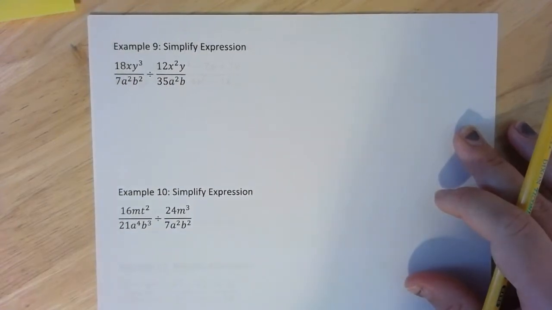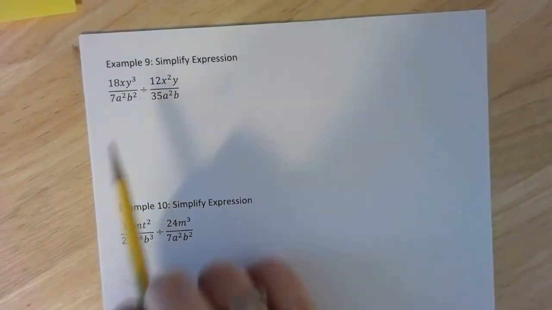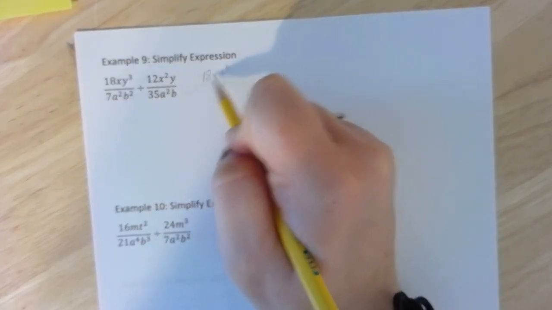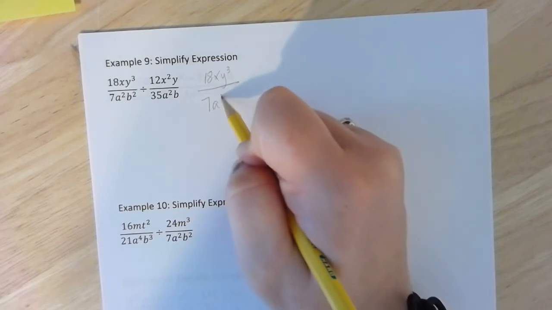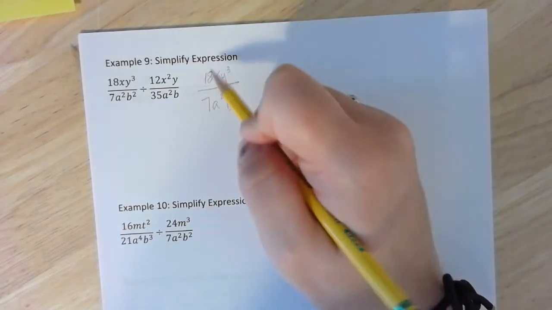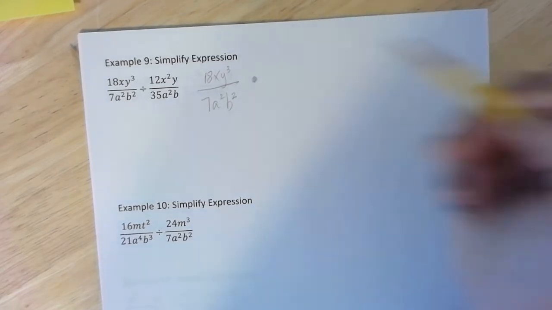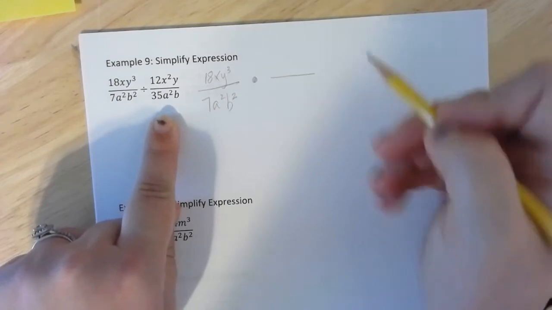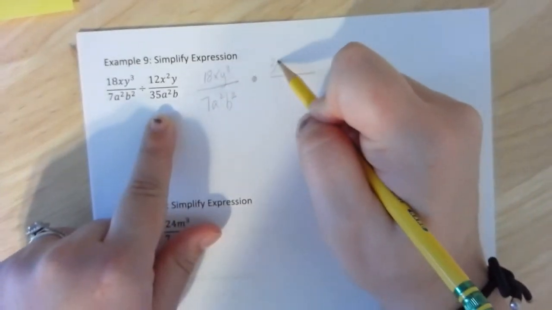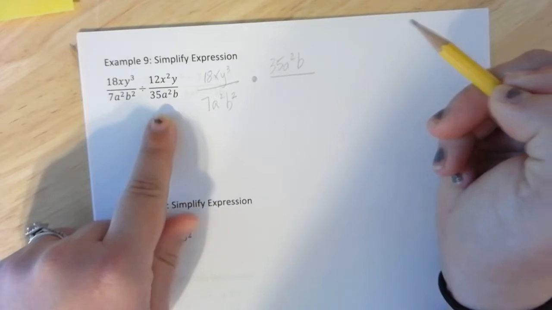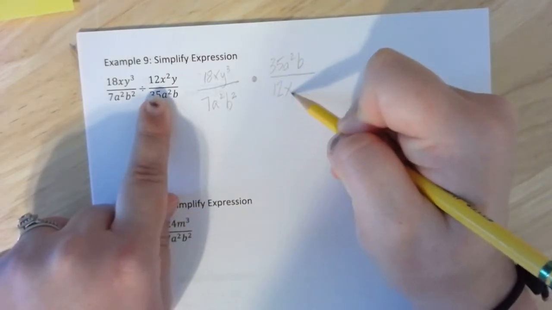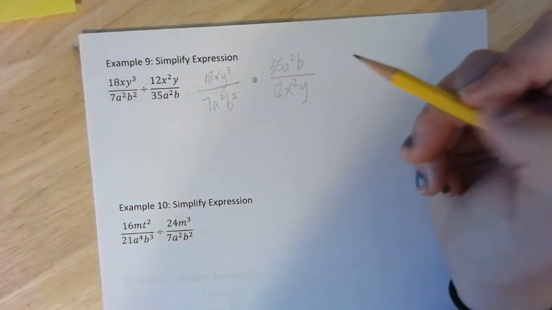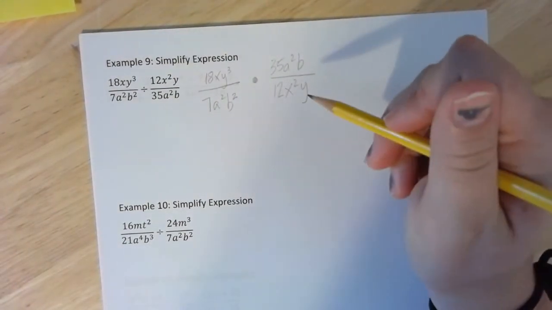Example 9. Okay, keep the first. So just rewrite it. 18xy cubed over 7a squared b squared. Keep it. Change it to multiplication. Flip it. So now you're going to write the bottom on the top. 35a squared b over 12x squared y. Now, it's the same exact thing as we just did in the last problem together.